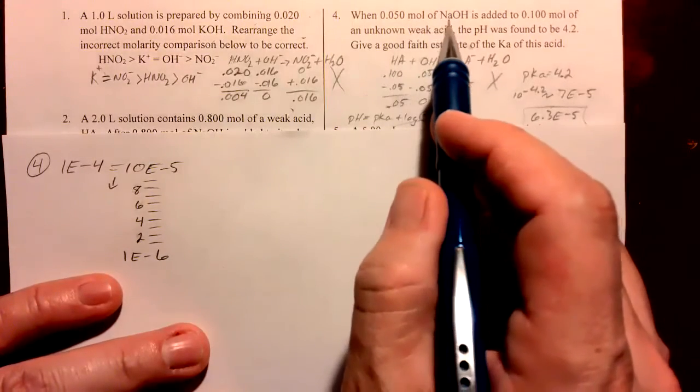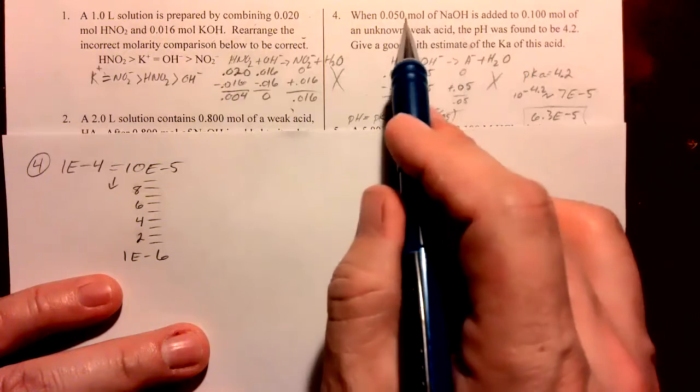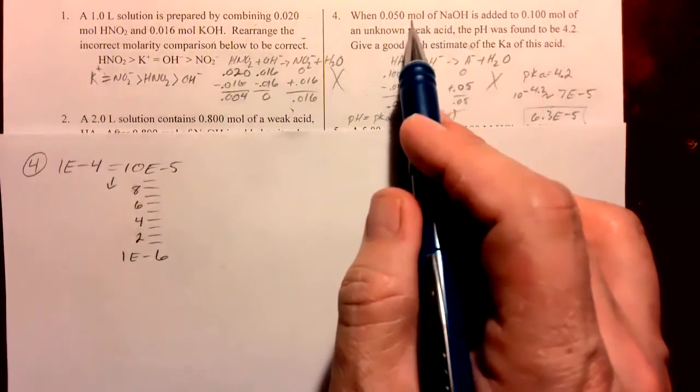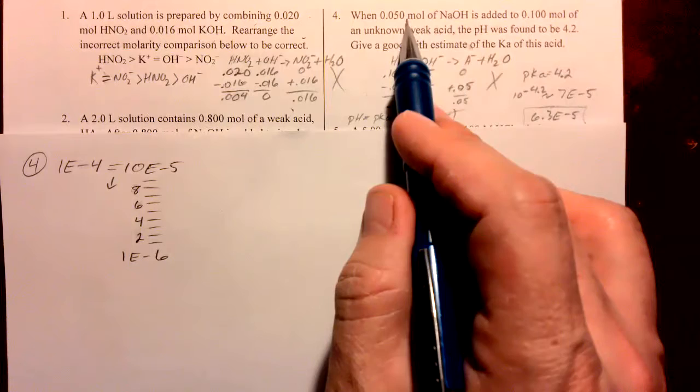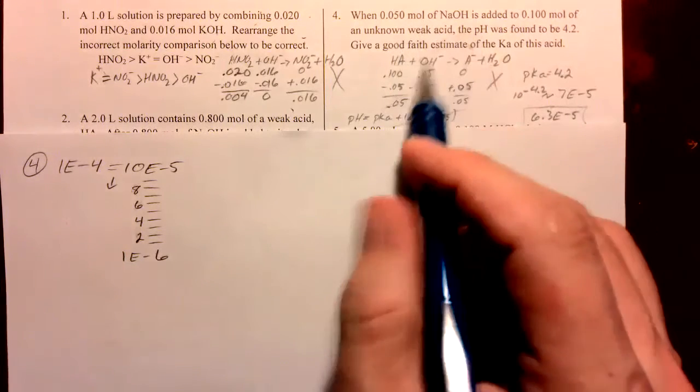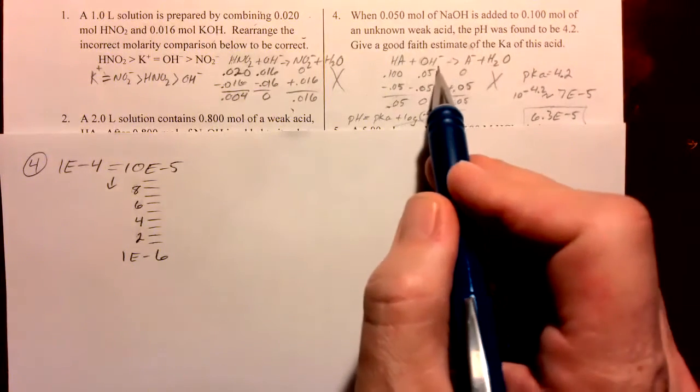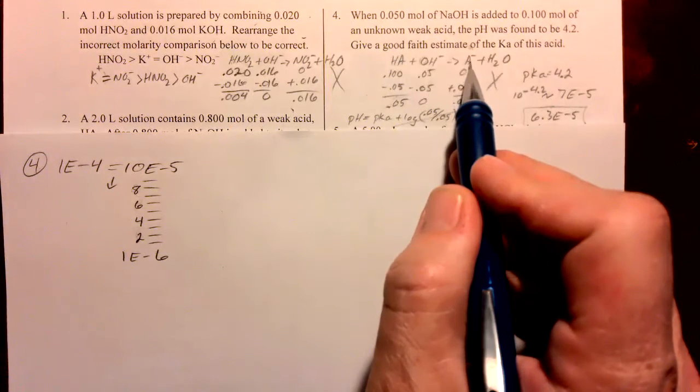On number 4, we have a strong base and a weak acid, and this moles is half of that one. All the OH- come off, and of course, they chew up the acid. So this is going to chew on half of the weak acid. So we have the weak acid, and here's the strong base, the OH- that comes off, and it creates A-, the base, and water.